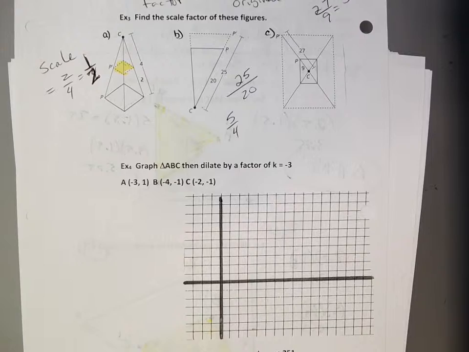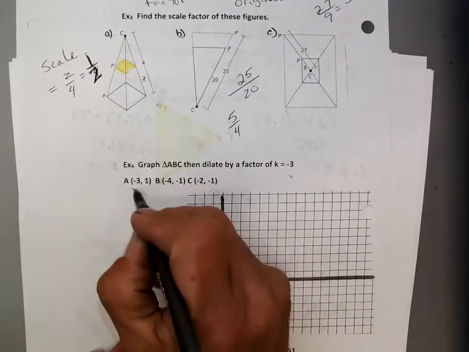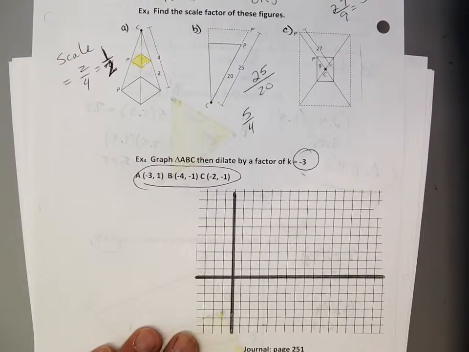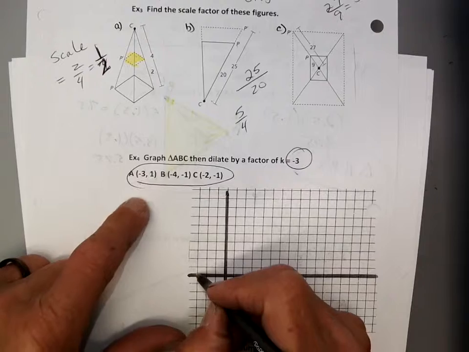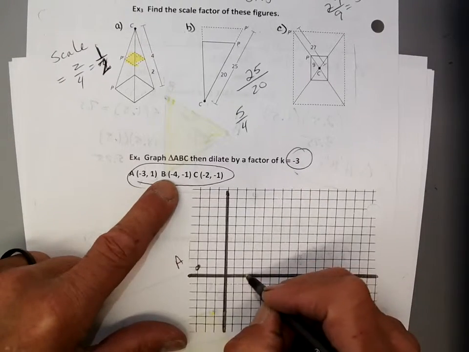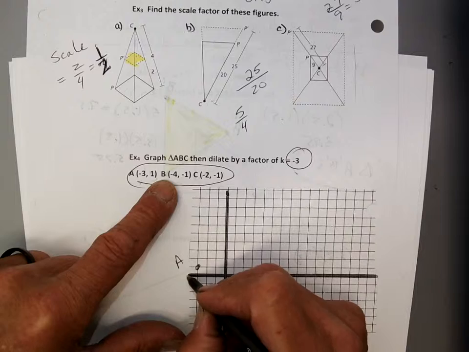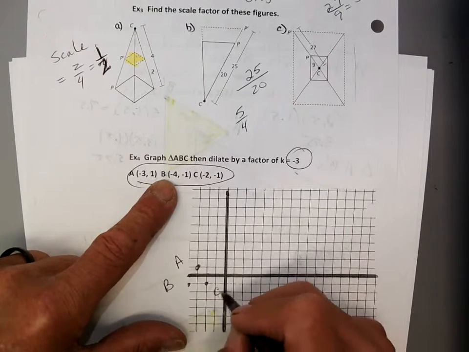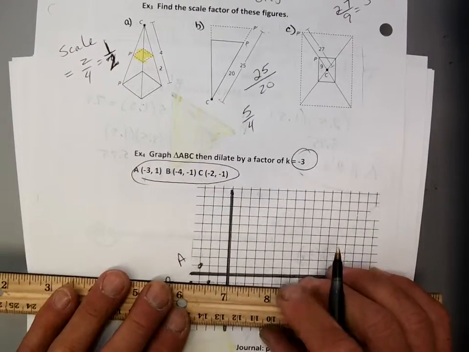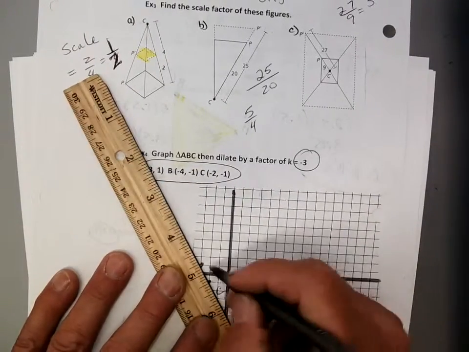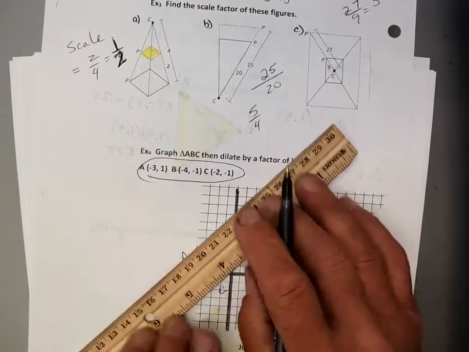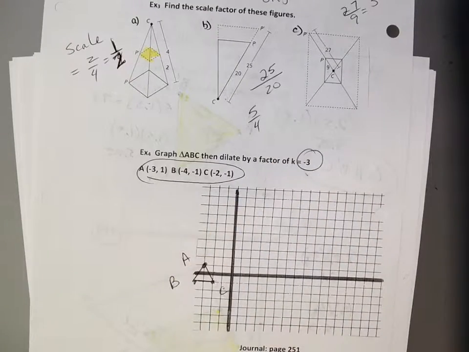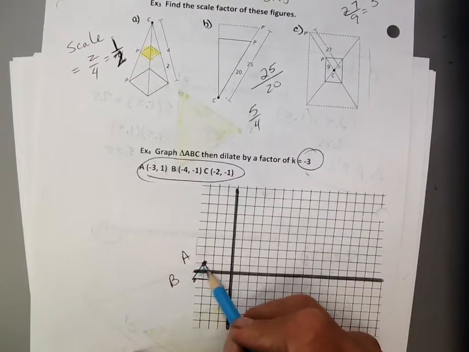4 is actually even easier because we're going to do the scale factor by multiplying these points by -3. But let's graph it first. -3, 1, there's A. -4, -1, there's B. -2, -1, there's C. Okay, I'm going to go ahead and draw the original in. Here's my original. I might even color it in blue, because it's a tiny triangle and so hard to see, okay? So there's my original.